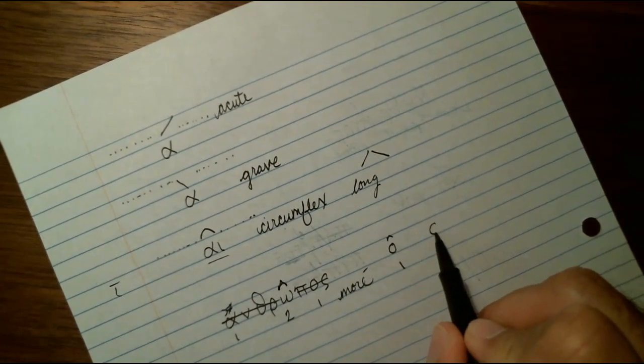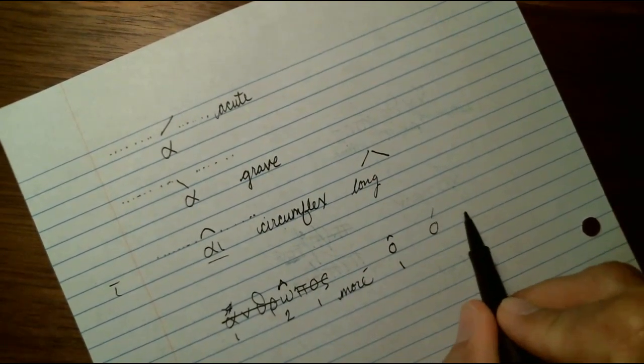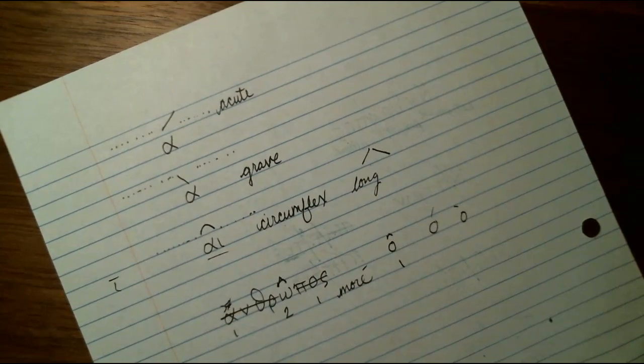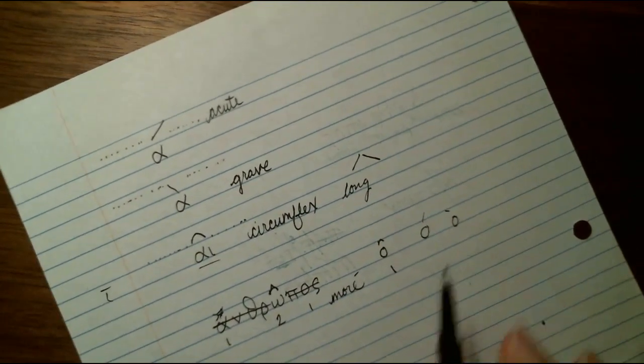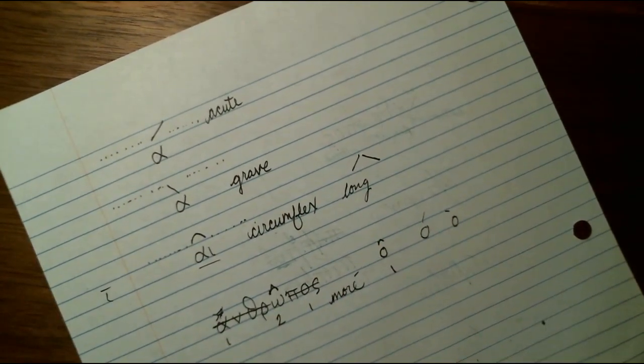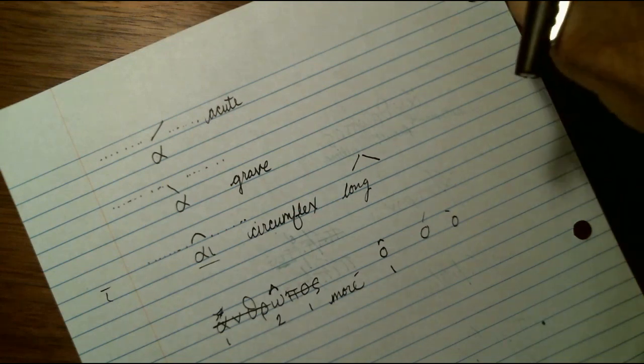The only thing we can do with this omicron is put an acute on it or a grave on it, because we only have one portion of time to pronounce that omicron. I hope that makes sense, but I have found the idea of a mora, the portion per syllable, to be extremely helpful in understanding accents, which otherwise can seem convoluted at times.